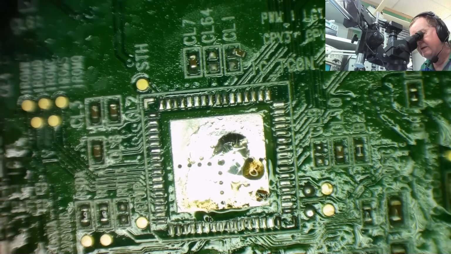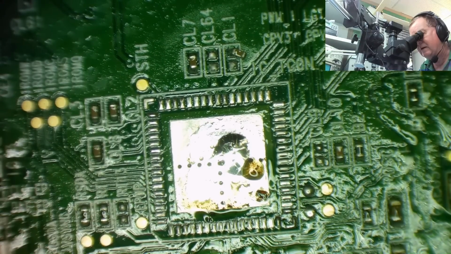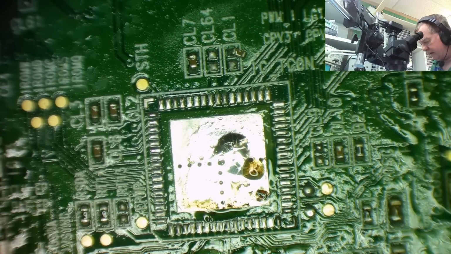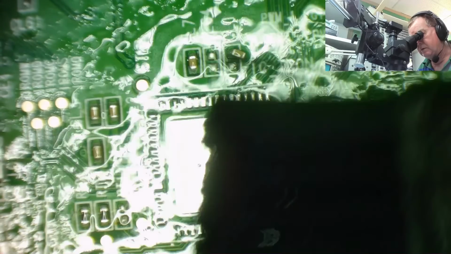The whole pad doesn't have to be stuck down, just as long as some of it's stuck down, then the heat will transfer into there. Although I doubt that much heat comes out of these chips, to be honest. But yeah, it was there for a reason. It needs to be stuck down. Okay.